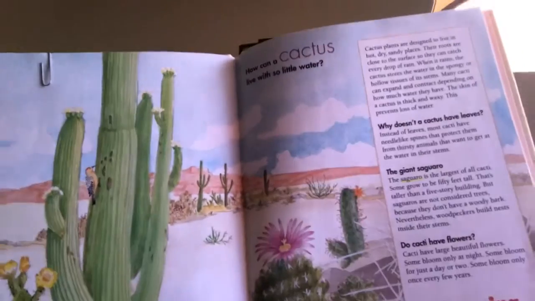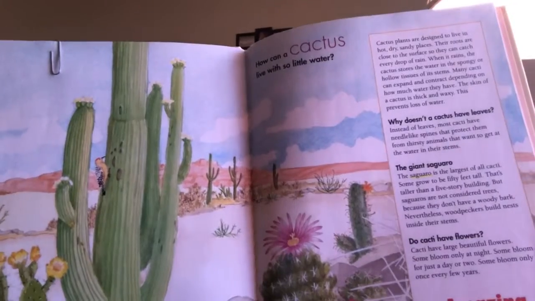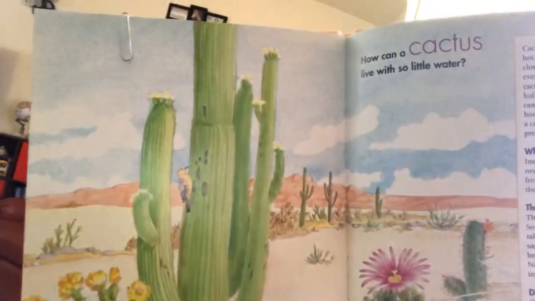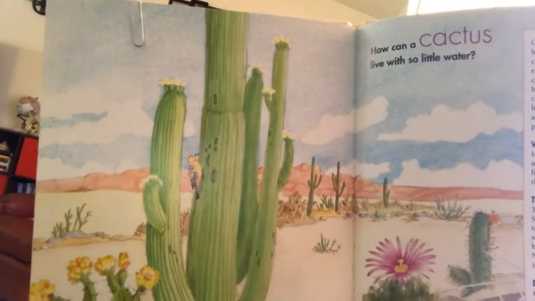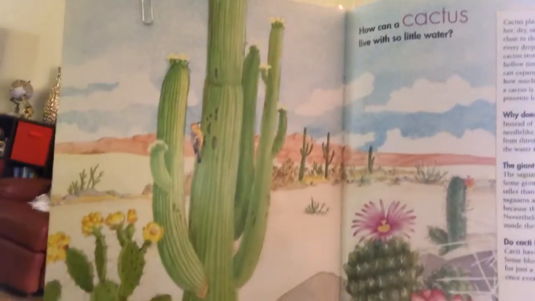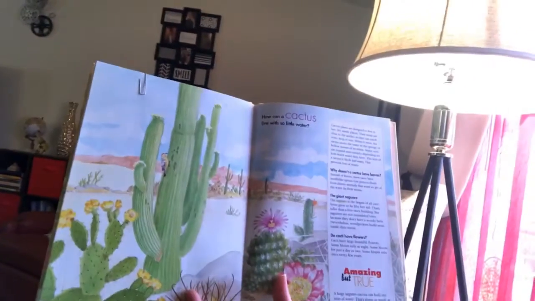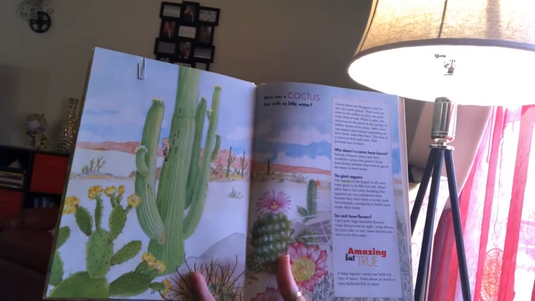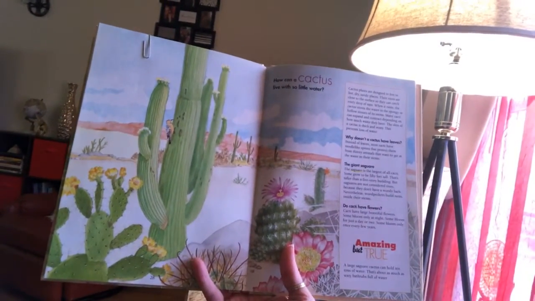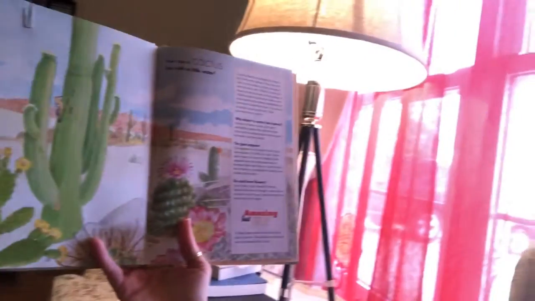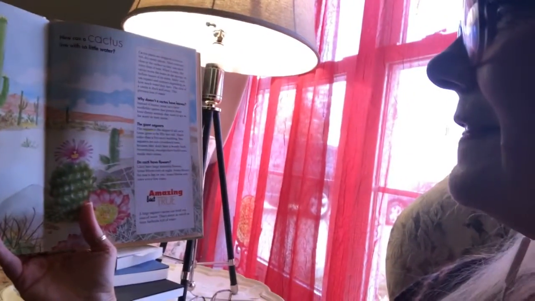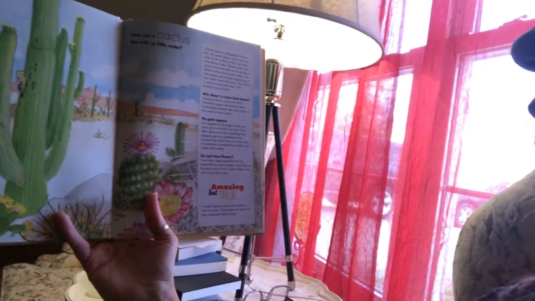The giant saguaro is the largest of all cacti. That's that big one that you see right there. Saguaro is what it's called, saguaro. Okay. The saguaro is the largest of all cacti. Some grow to be 50 feet tall. That's taller than a 5-story building.